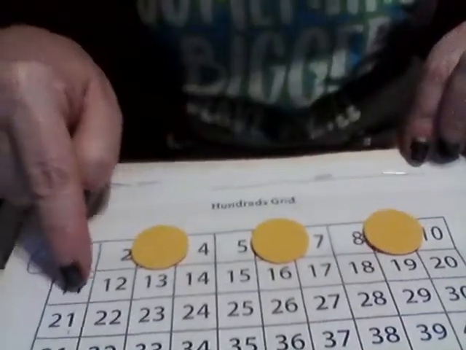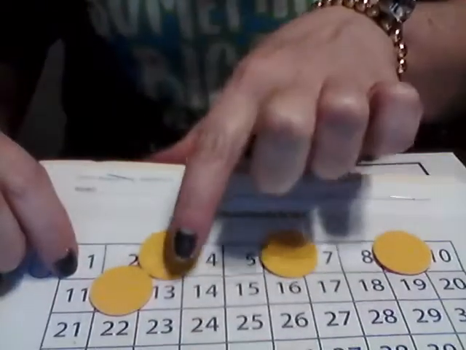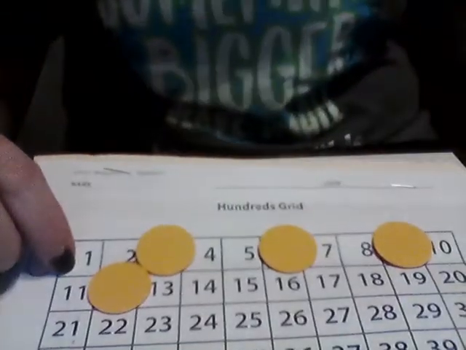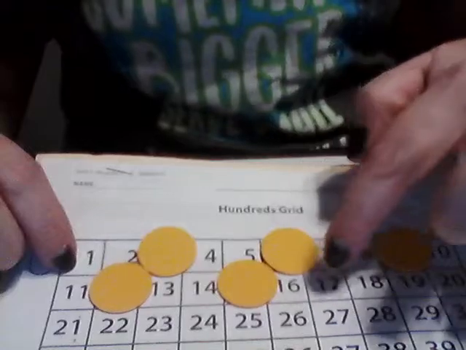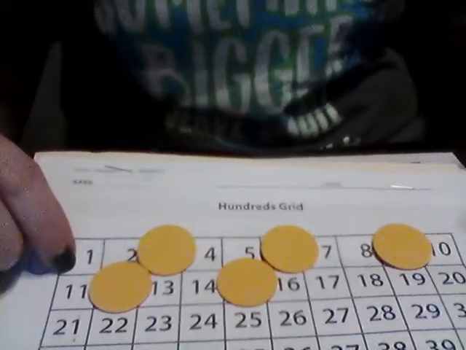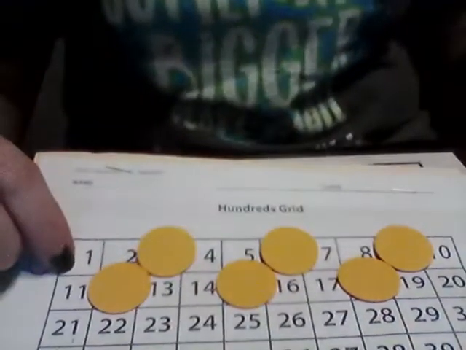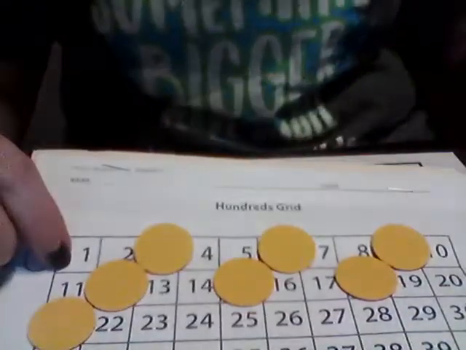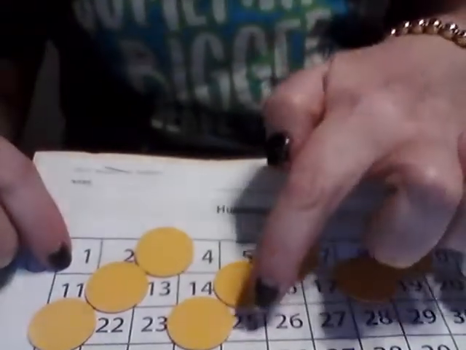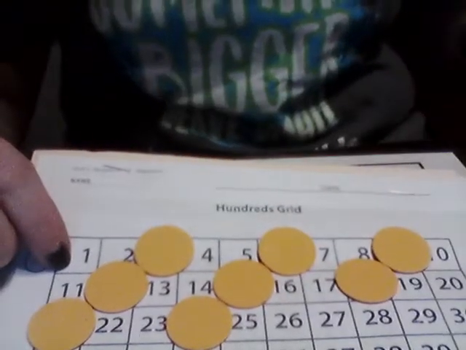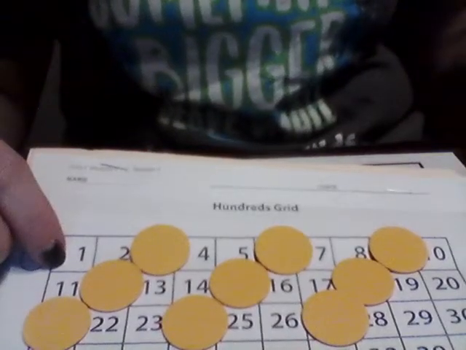1, 2, 3. I counted 3 more spaces and now I have 12. 1, 2, 3. 3 more spaces and now I have 15. 1, 2, 3. 3 more spaces and now I have 18. 1, 2, 3. 3 more spaces and I have 21. 1, 2, 3. I now have 24. 1, 2, 3. I have 27. 1, 2, 3, and I have 30.